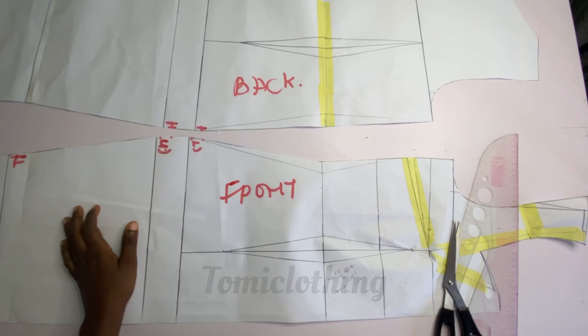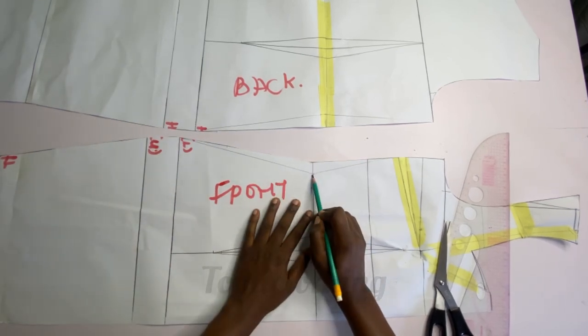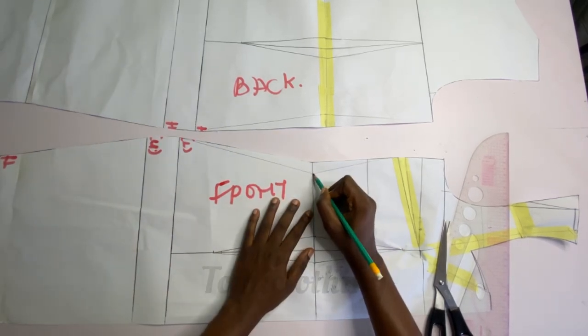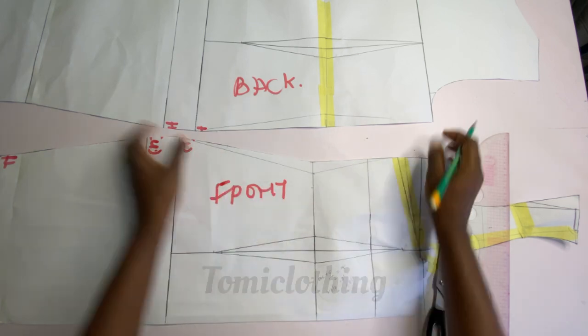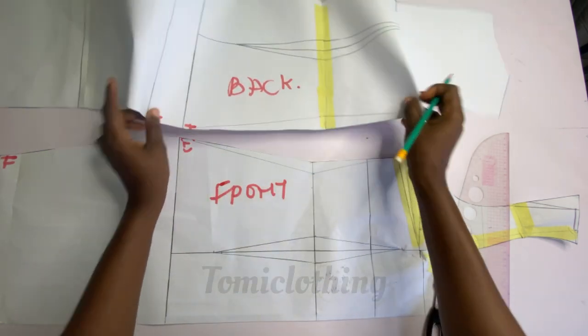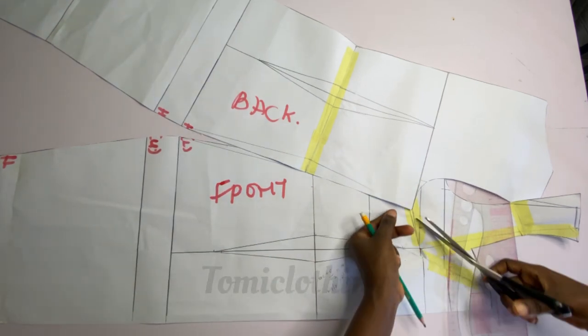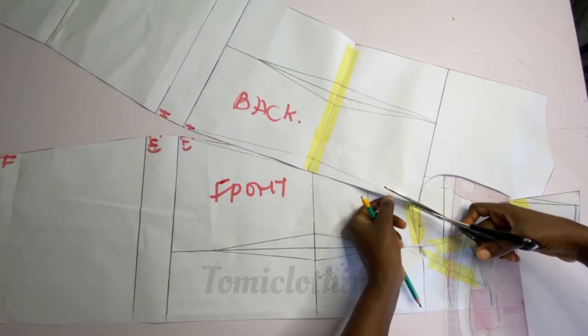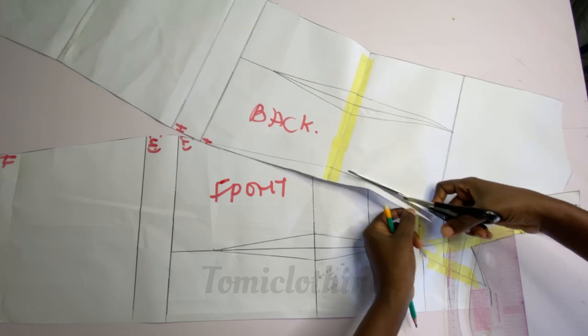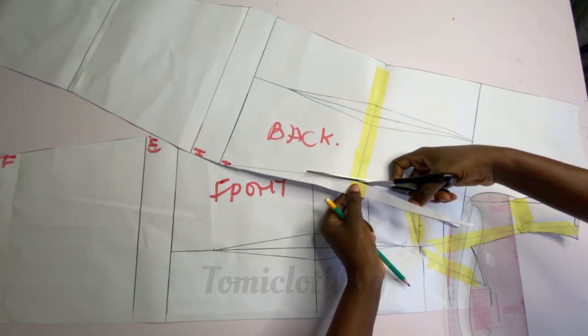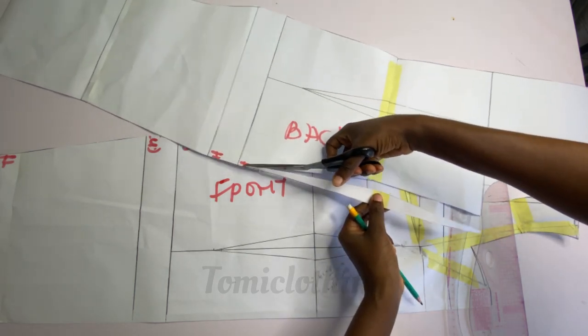Like I said about the waist cinching, I'm using 0.75 for the waist cinching. So I've taken out 0.75. That means I've taken out one of the darts. I've also done that for the back pattern as well. So I'm just going to go ahead and cut this out. Now that's that for waist cinching, to have your waist more defined.